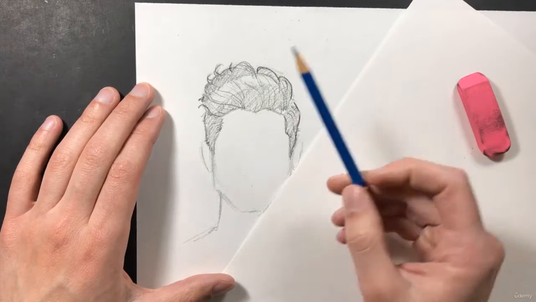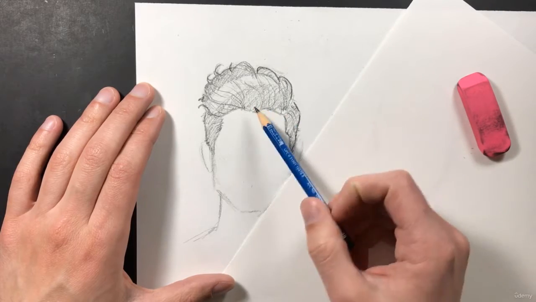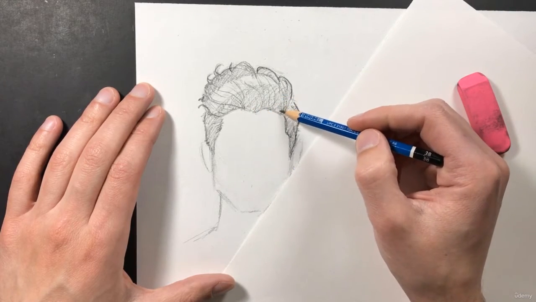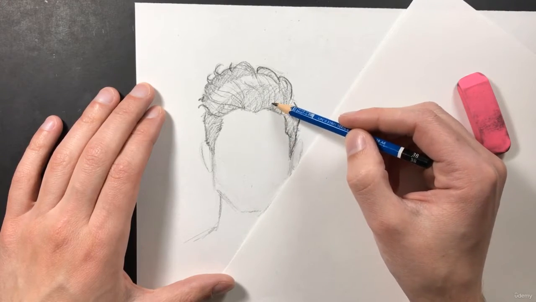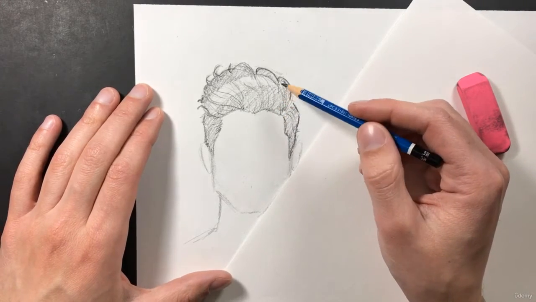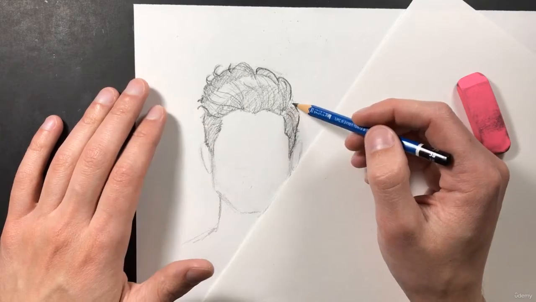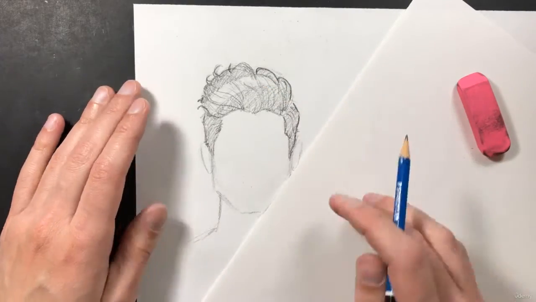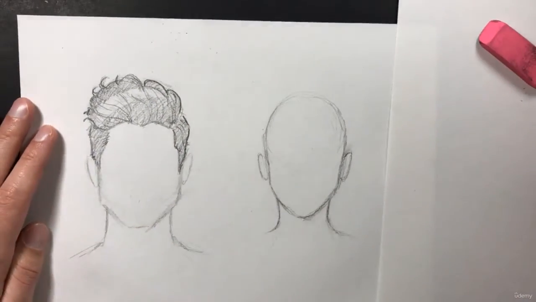And now we have some form in our hair. So now we have that form in our hair. Now you'll see later how we use this form to create realistic hair texture. Alright, so now we understand how to make form and shape with our hair. Let's go ahead and move on to the female head.